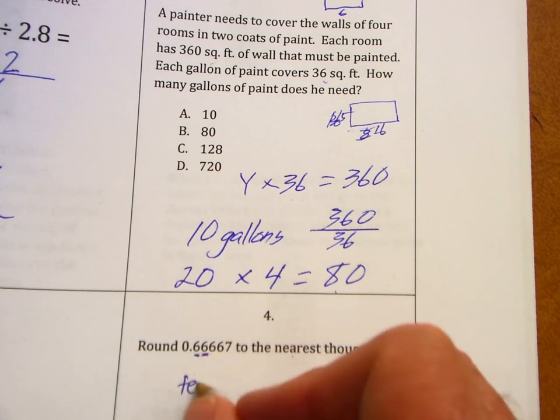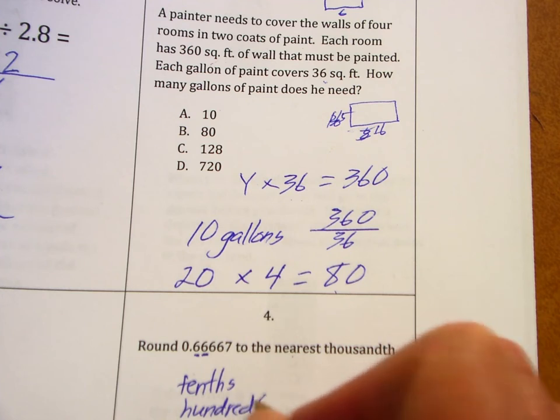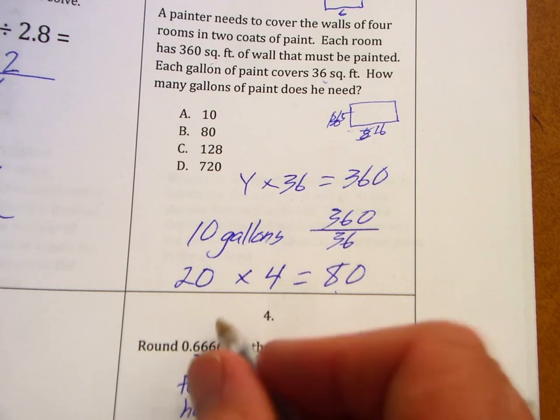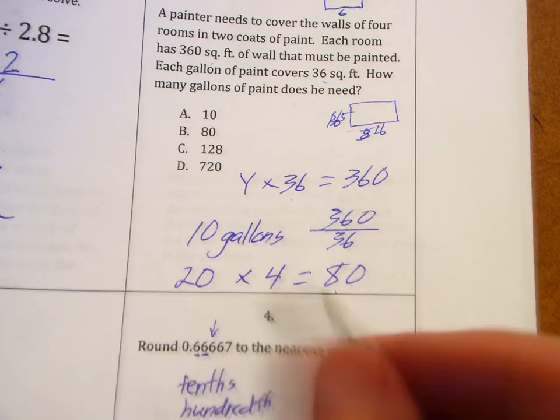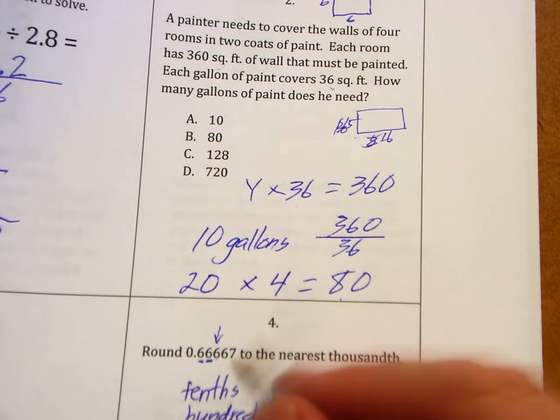Tenths, not tens, tenths. Hundredths. And the next one here is the thousandths. Thousandth, that's the one we want. We want this number.